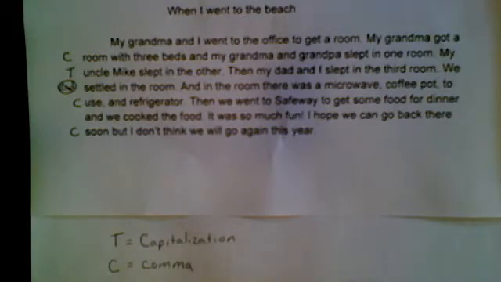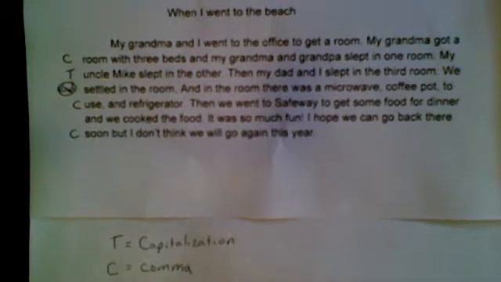We settled in the room, and in the room there was a microwave, coffee pot to use, a refrigerator. Then we went to Safeway to get some food for dinner, and we cooked the food. It was so much fun. I hope we can go back there soon, but I don't think we will go again this year. So let's go ahead and take a look at this.